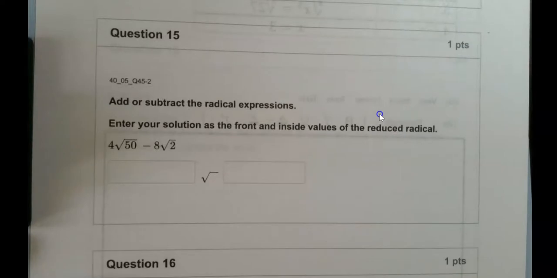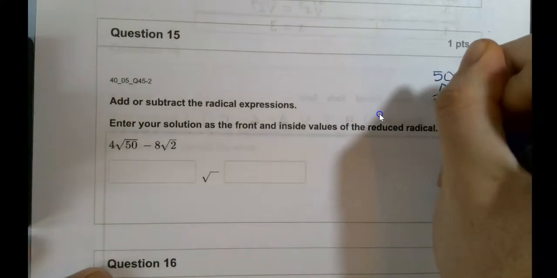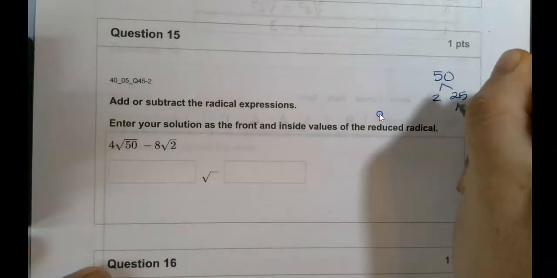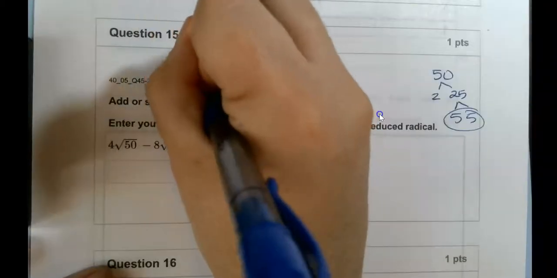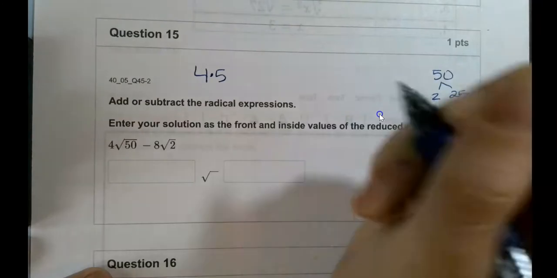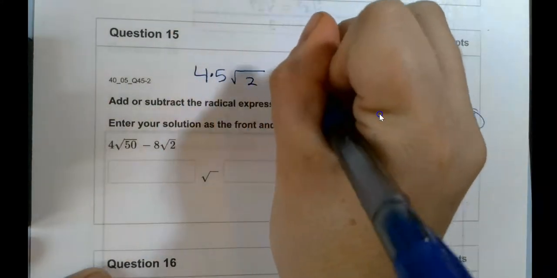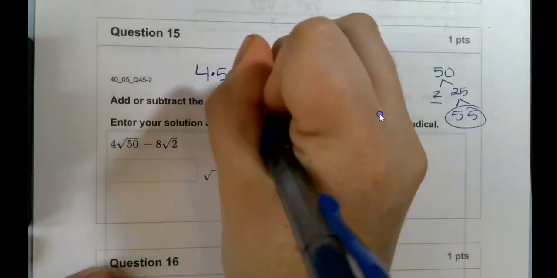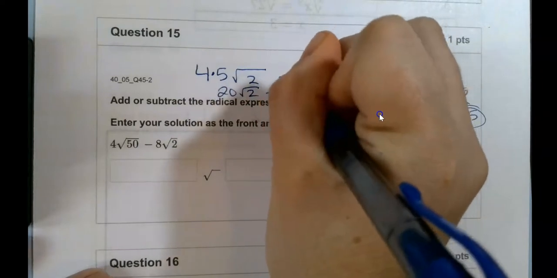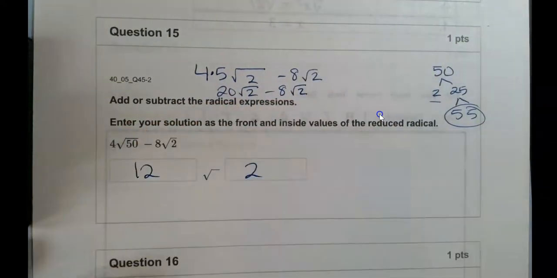Number 15 is similar, but I want to first simplify this one. So I want to factor tree that 50. I know it's even, so I get 2 and 25. 25 gets me 5 and 5. So I can pull out this 5, but I have that 4 out front, so I multiply it by that 4. Then I have my leftover number inside, minus 8 square root of 2. 4 times 5 gives me 20. 20 minus 8 gets me 12. And then the inside number here is 2.